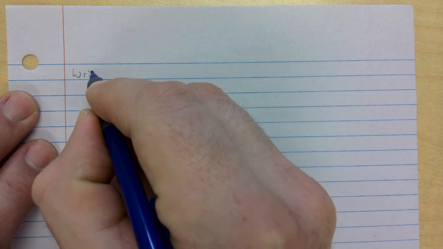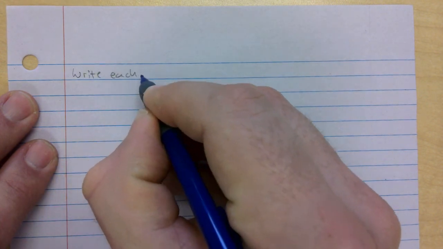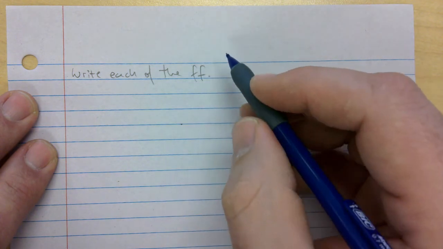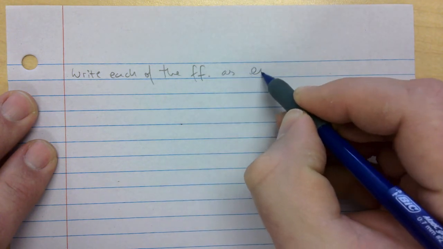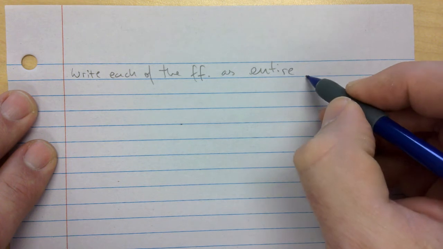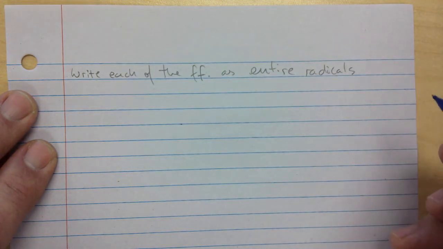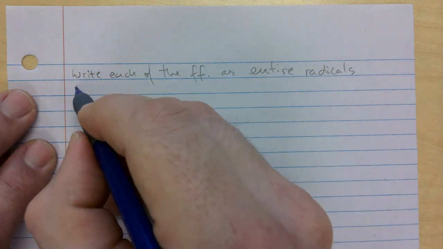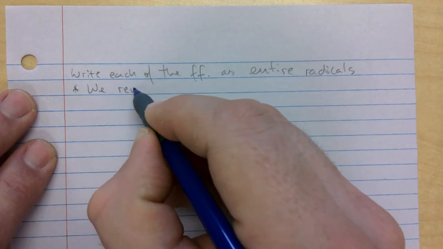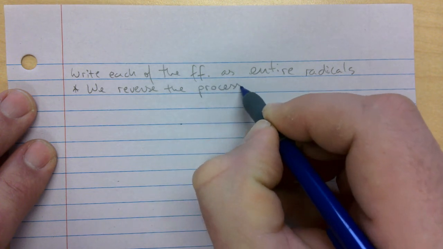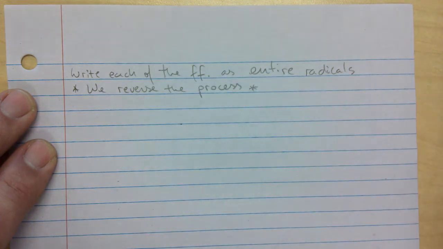Write each of the following, FF is for following, as entire radicals. And here we reverse the process in this case. Okay.